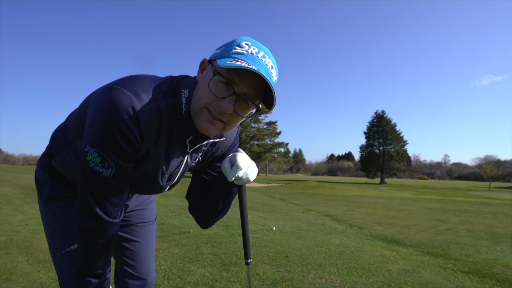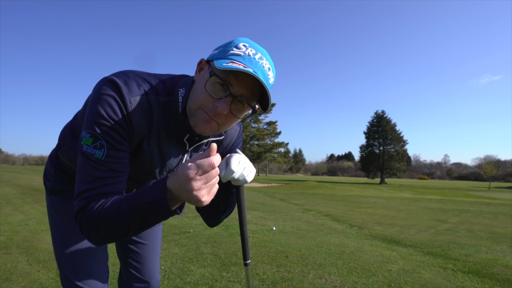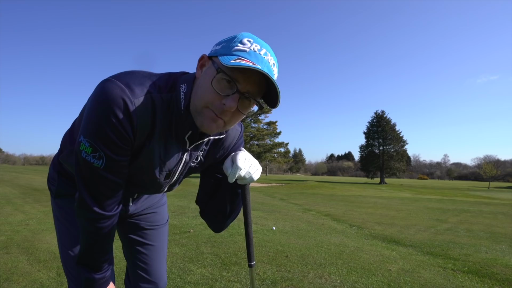And try and miss on the high side. You'll be amazed at how good that makes your sloping lies. The sloping lie game becomes more fun, easier, and you definitely start hitting a few more targets.